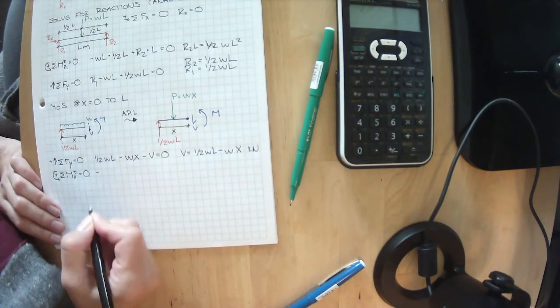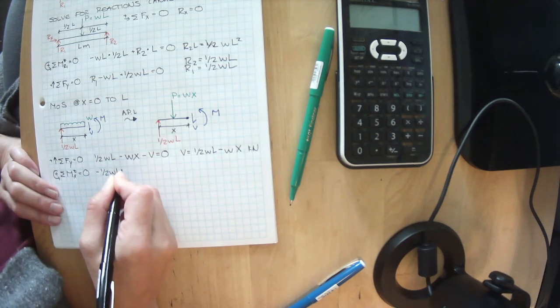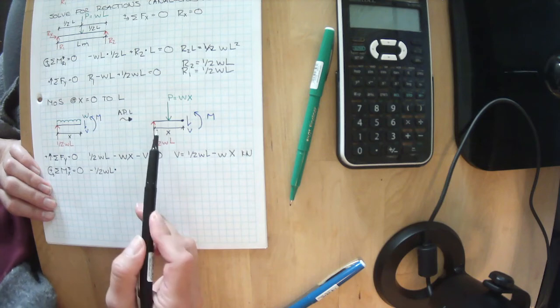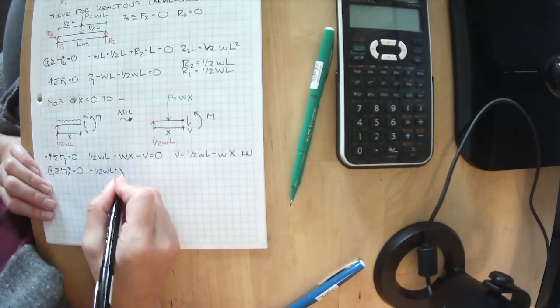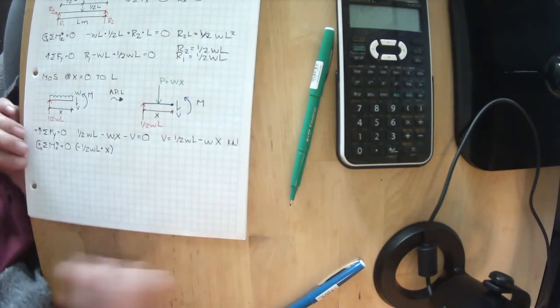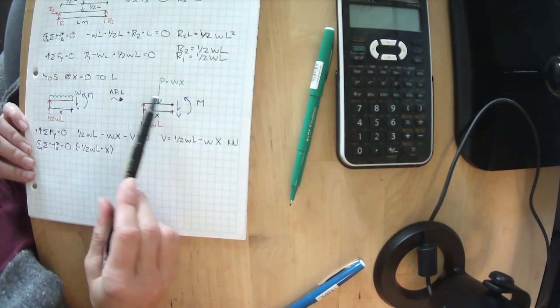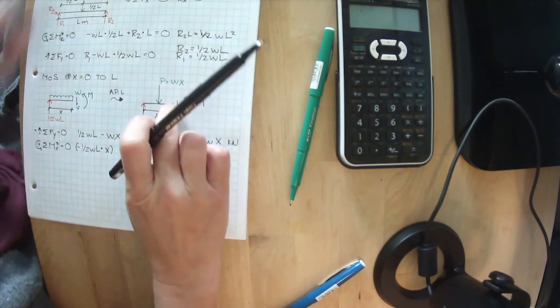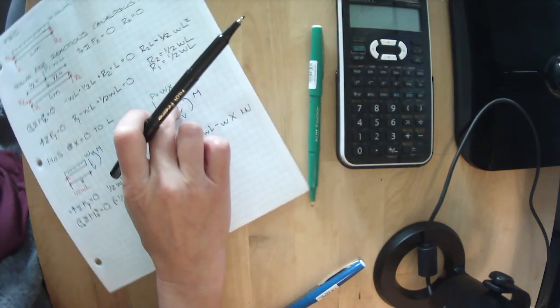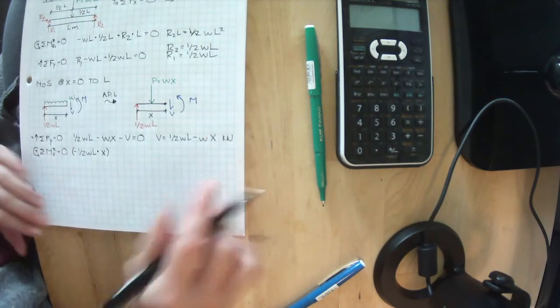So minus 1/2 WL times the distance we are away, which is X. I'm going to just put that in brackets. Maybe it'll help us keep track of things. And then we have our force WX. Here's our thumbtack. We're spinning our paper like that. It's spinning it in the positive direction.